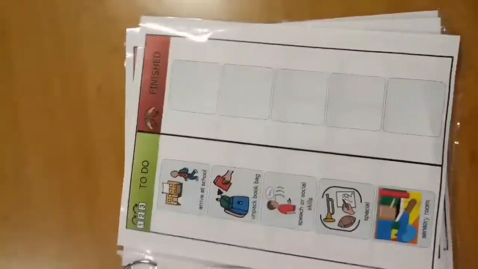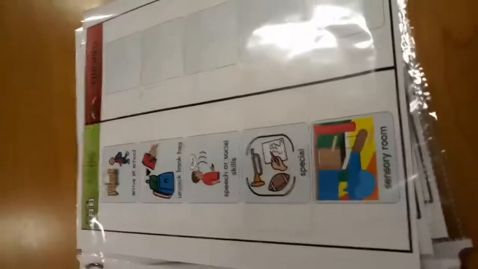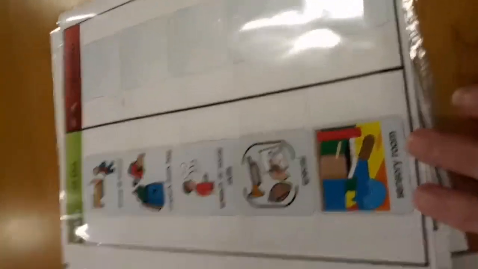This is actually the schedule for one of my students, so I actually do plan to use this one.